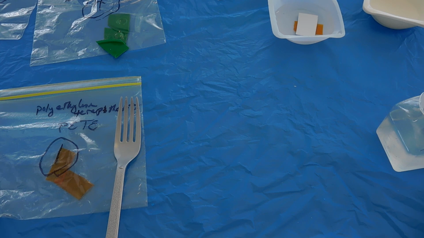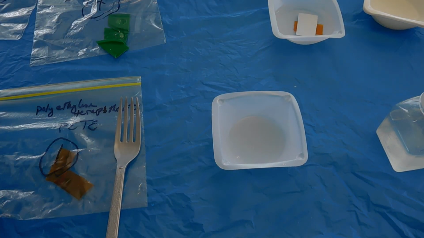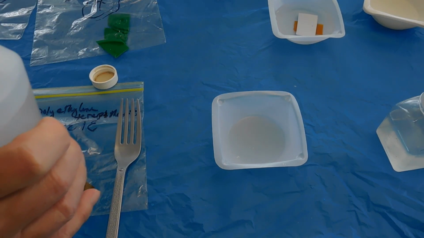Then we can take a look at a different solution. We'll try one other, and we're going to try distinguishing amongst number 4 and 5. And so we're going to take some rubbing alcohol, and we're going to put that into here. I'm going to take some rubbing alcohol, and I'm going to make a 50-50 mixture of this.